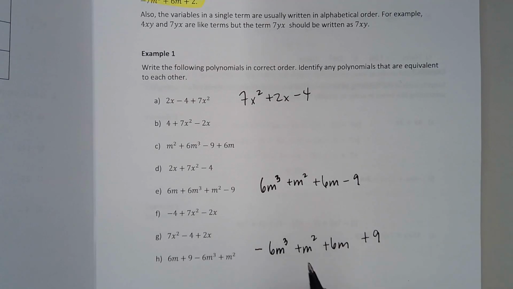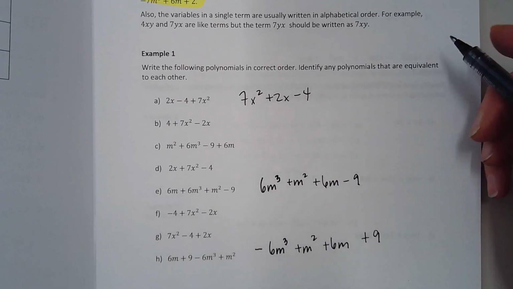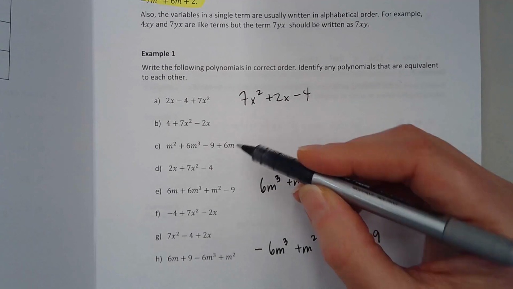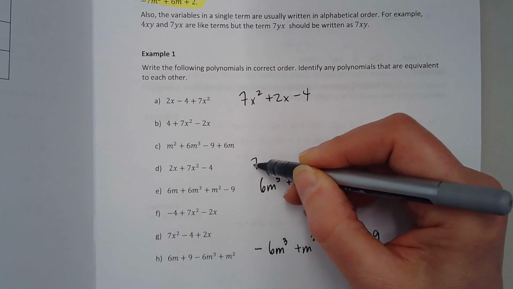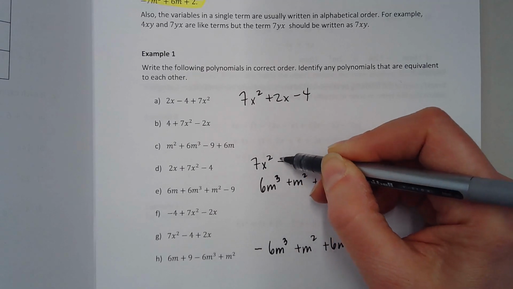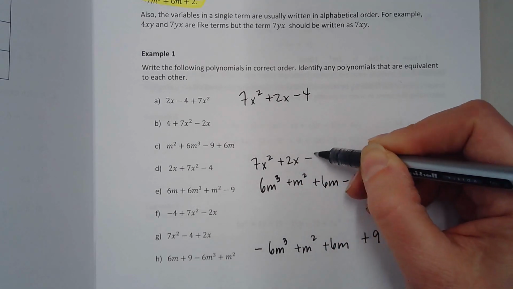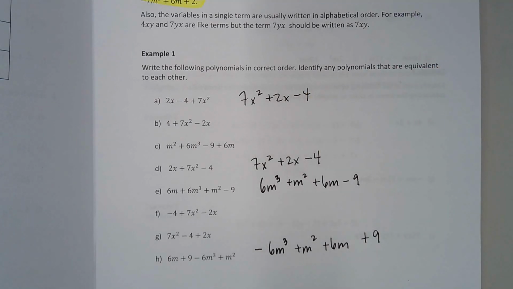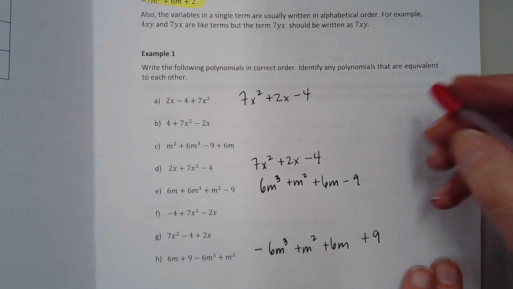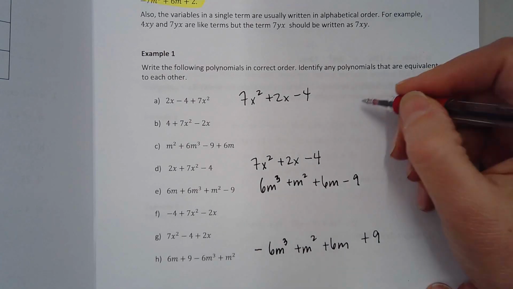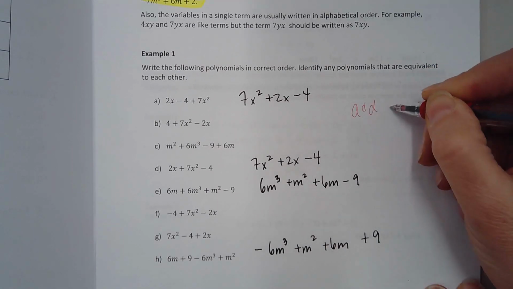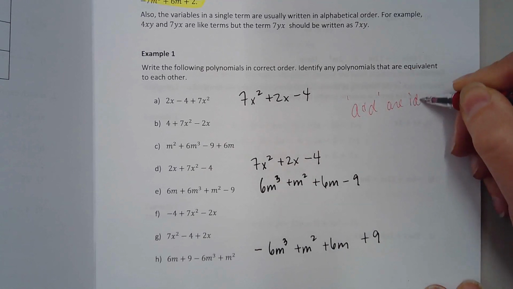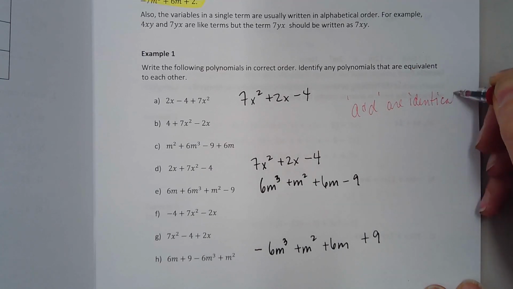No, they're not, right? The signs of these last two terms weren't identical. Let's try this one. Let's try D. 7x squared would be written first, then a positive 2x, then a negative 4. So these two are identical, right? I would say that A and D are identical polynomials. So that's what that lesson was about.